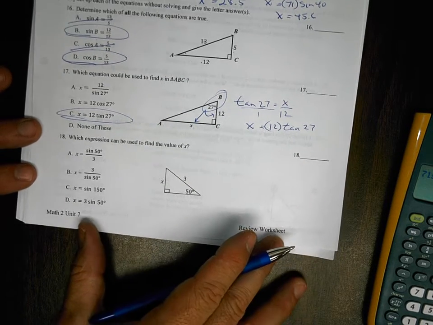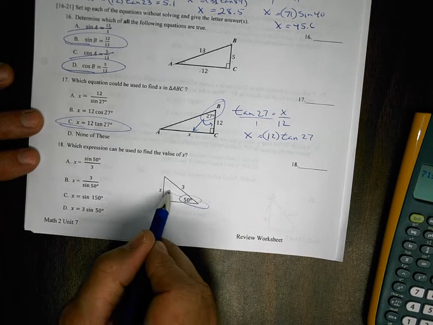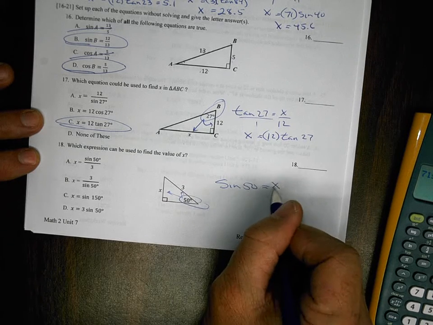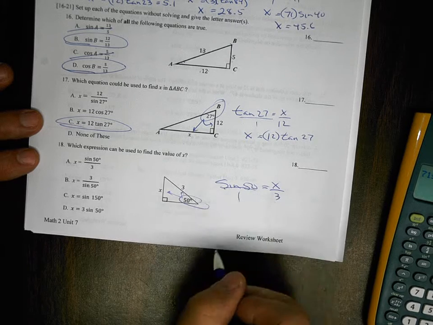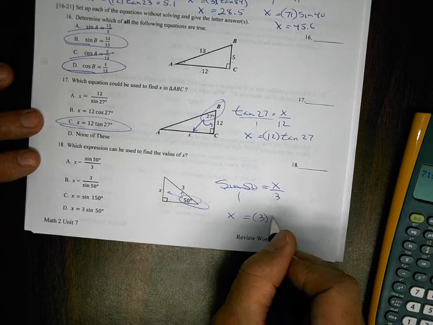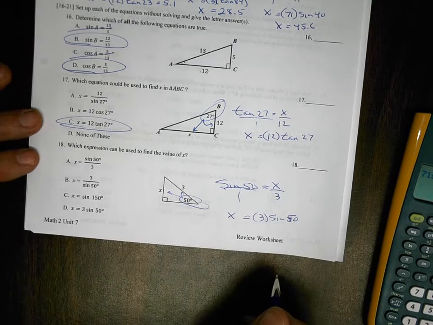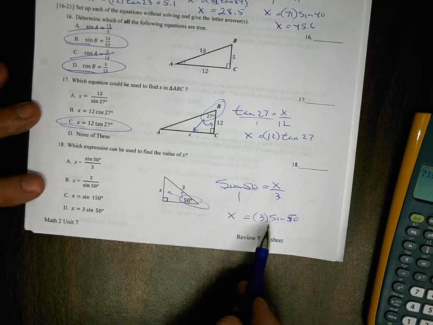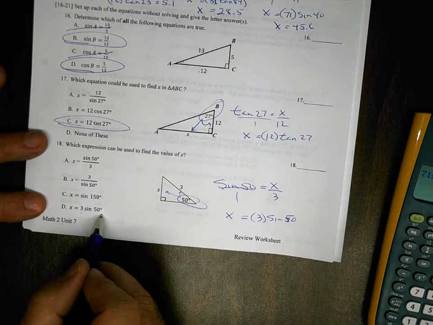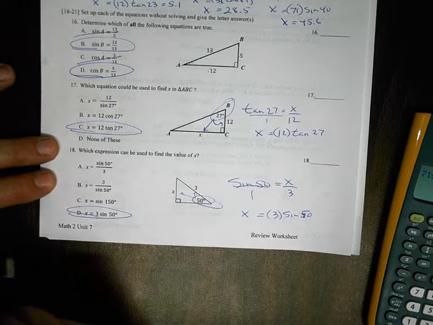Moving on, number 18. Which expression can be used to find the value of x? All right, well, reference angle, opposite over hypotenuse. So that's the sine of 50 equals x over 3. Still have x on top, so we cross multiply. X equals 3 times the sine of 50. So right here we have x equals 3 times the sine of 50. So that is our answer right there. Okay, moving on.